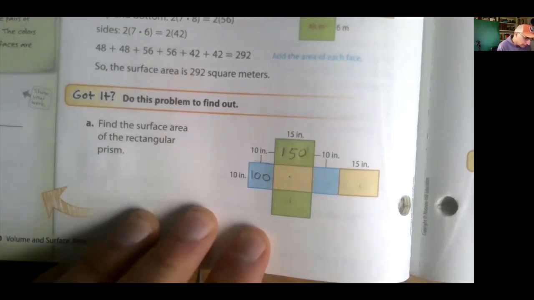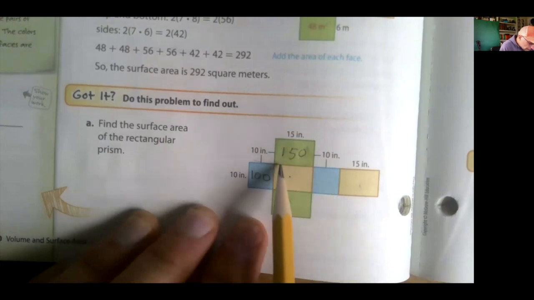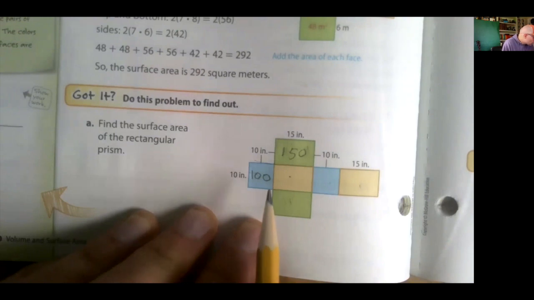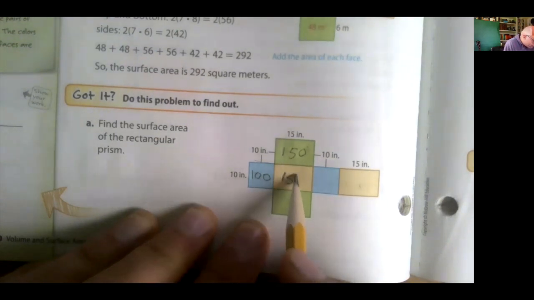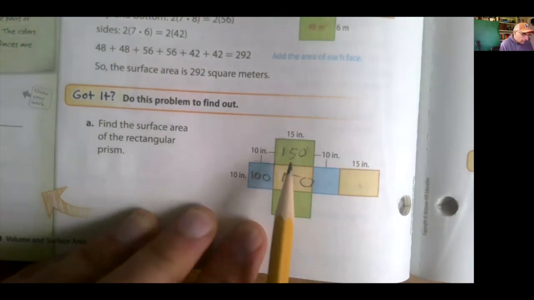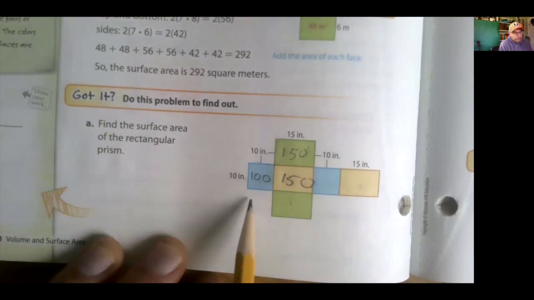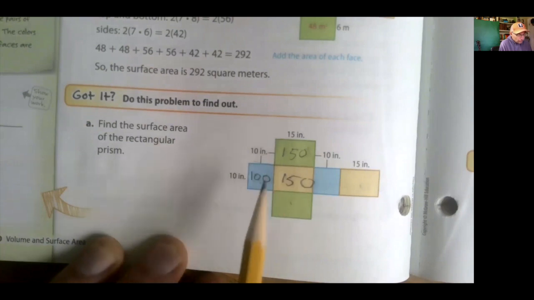So how do we figure out the yellow one? Well, it looks like the yellow one is also 15, and that's also 10. So this one is also going to be 150. Right? So now we have 150 plus 150 plus 100. So I wanted to see if you can figure this out yourself. Remember, you're going to have to double all this.